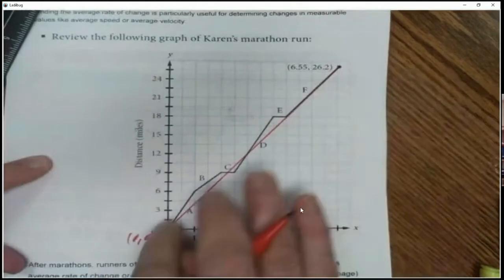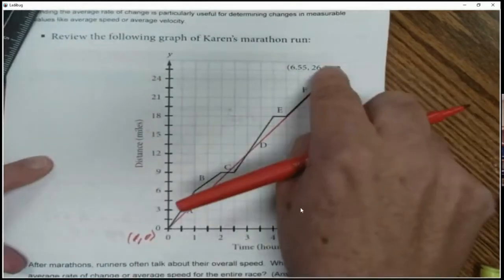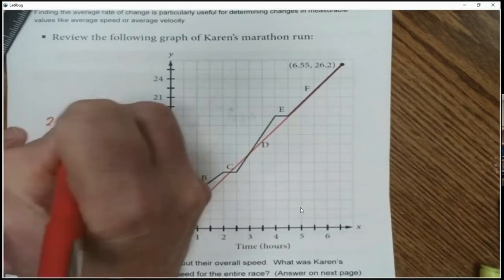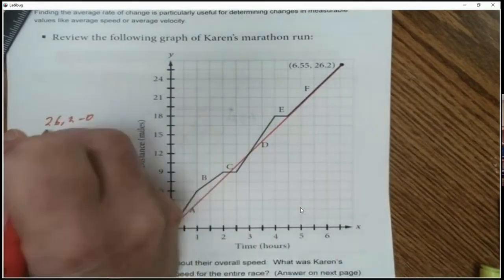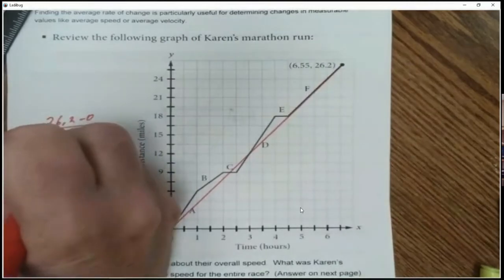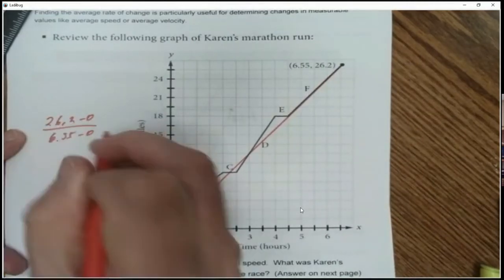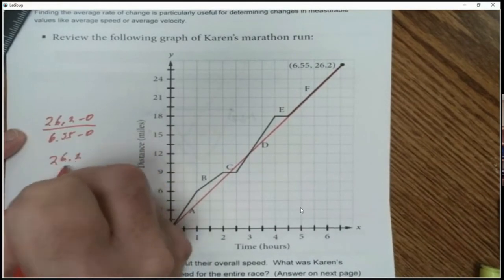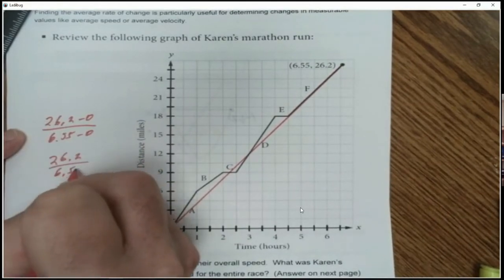So we take the y's and we can subtract either way, 0 minus this or this minus 0. 26.2 minus 0 divided by 6.55 minus 0. So that just equals 26.2 divided by 6.55.